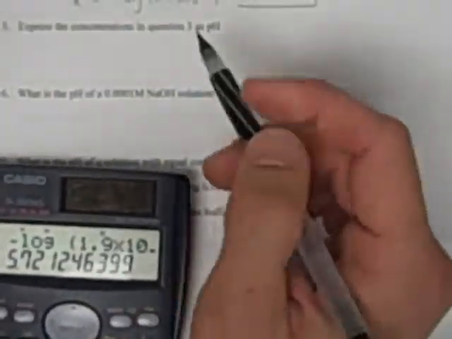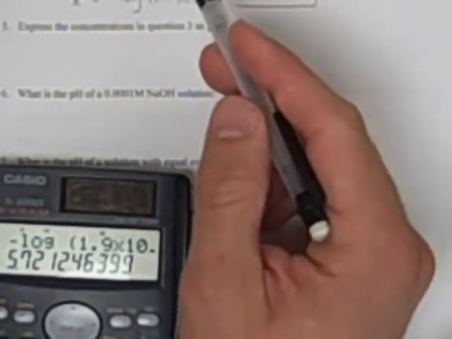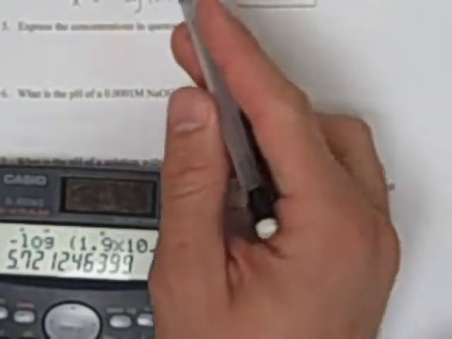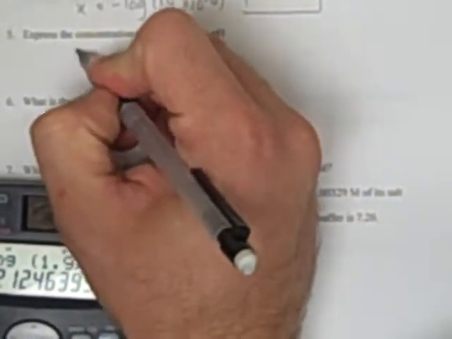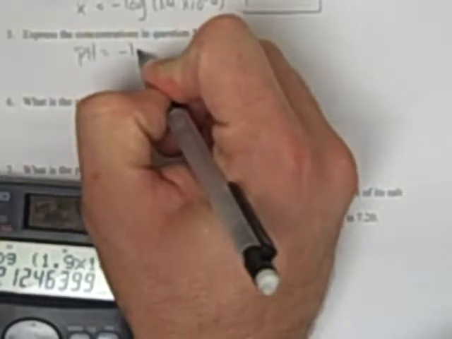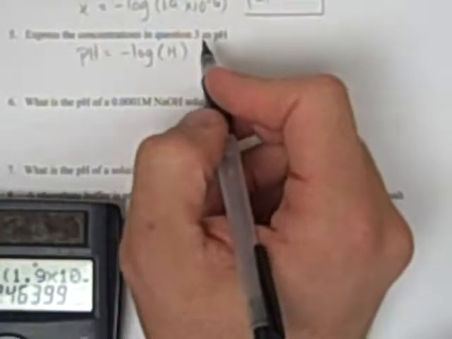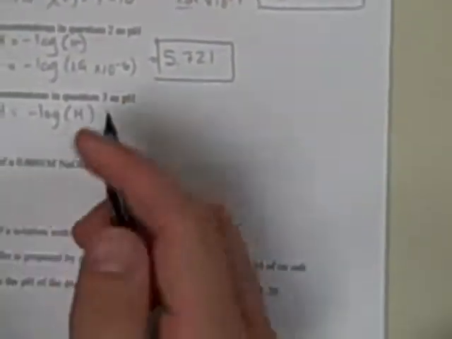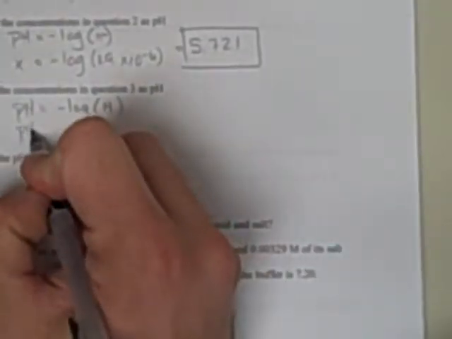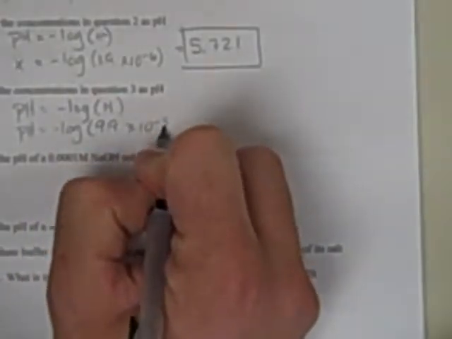Okay, number 5, same idea, but this time it's talking about the questions in number 3 above. And so the first step was to go from hydroxide ion to hydrogen ion concentration, but once we get to that point, the rest is pretty easy. So again, pH is equal to the negative log of my molar hydrogen ion concentration. So if we're looking at number 3, question A, I found the hydrogen ion concentration to be 9.9 times 10 to the negative 8.